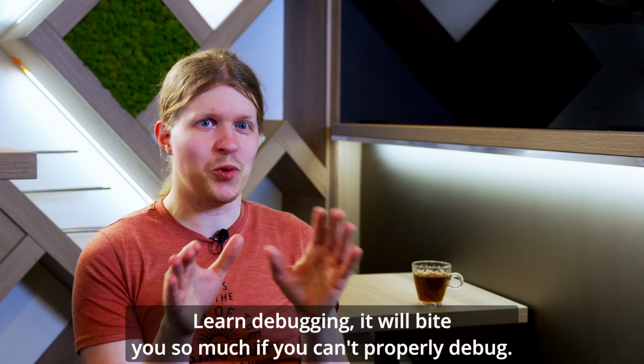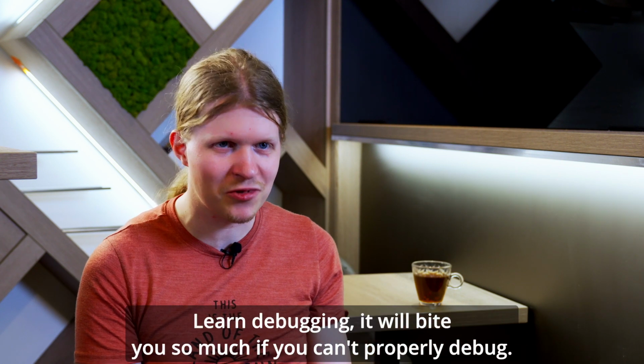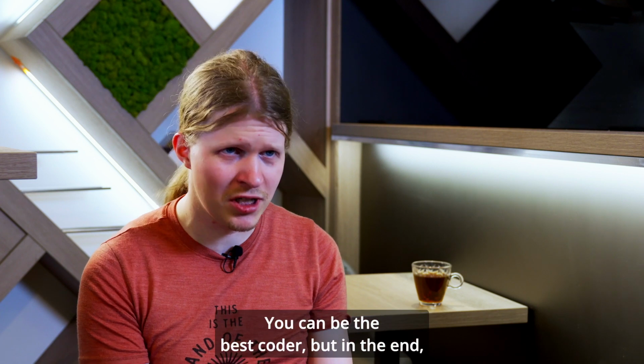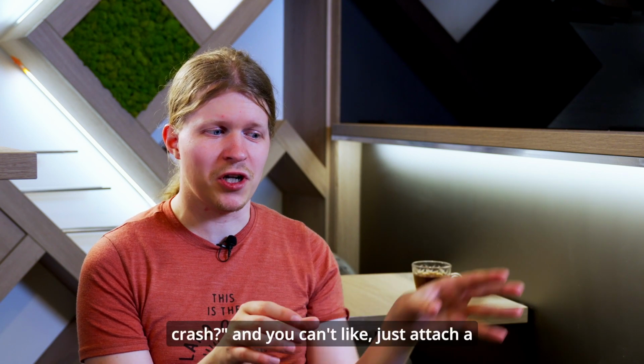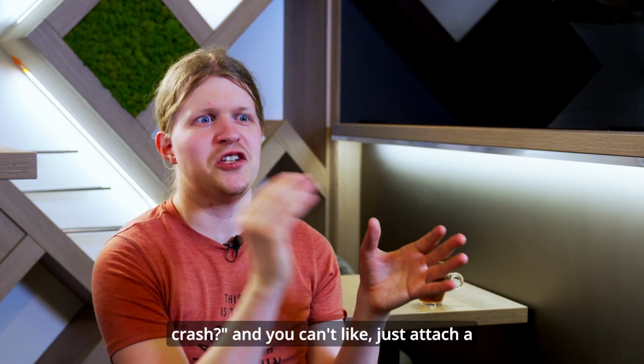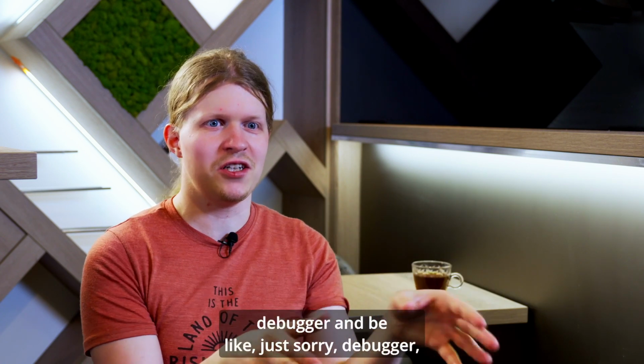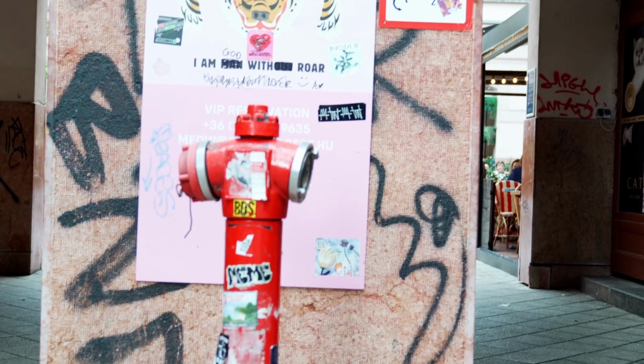Learn debugging. It will bite you so much if you can't properly debug. You can be the best coder, but in the end, when your boss asks you, "Oh, why did our service crash?" and you can't just attach a debugger, start a debugger, and rerun it.